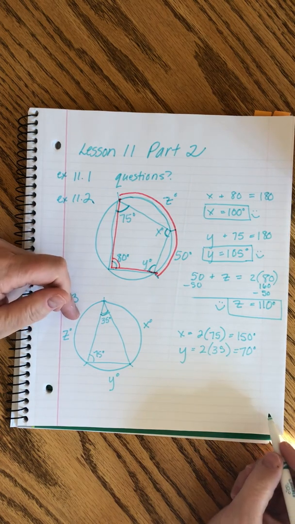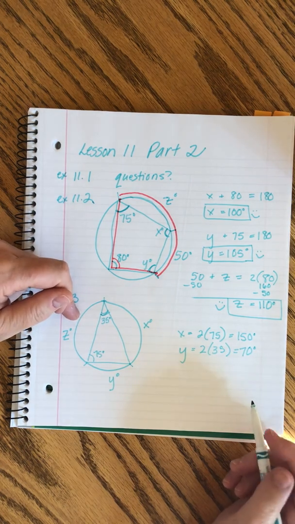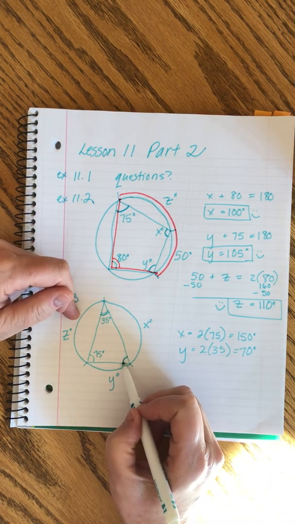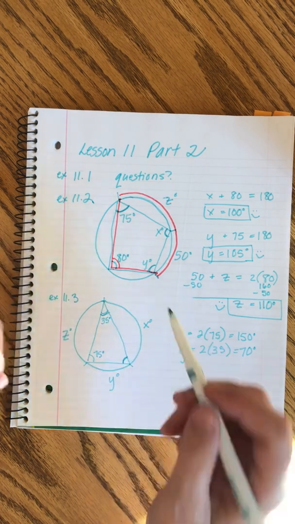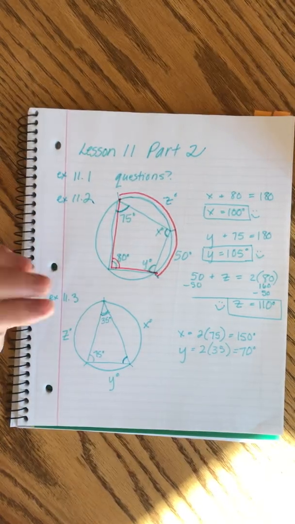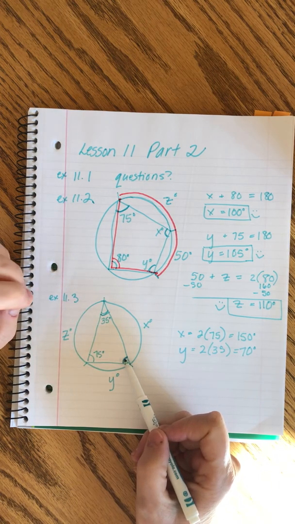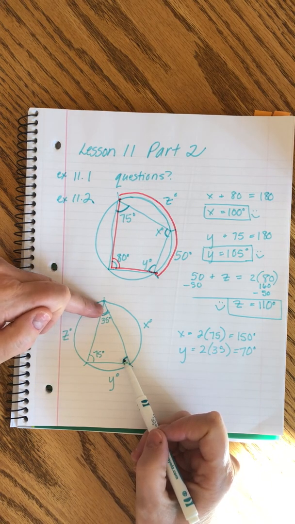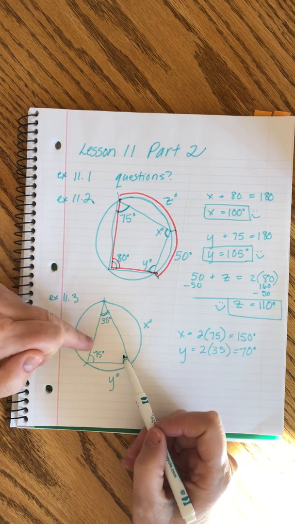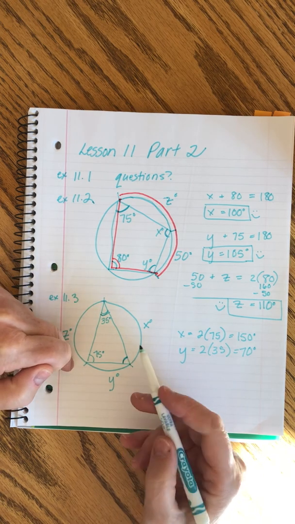Z, we have a problem because we don't know the measure of this angle that creates that intercepted arc. However, it's really easy to find it because we can either find this angle by saying, okay, 75 and 35 is 110, so this must be 70.